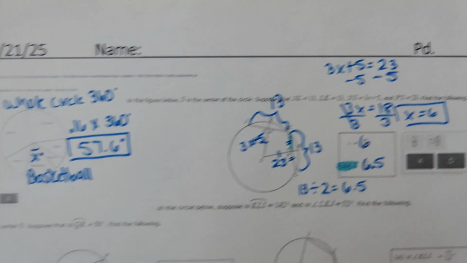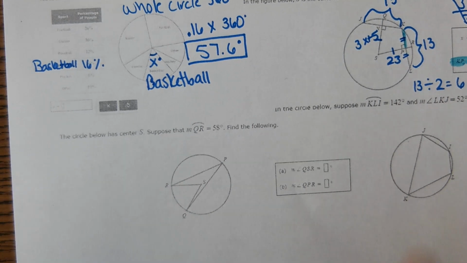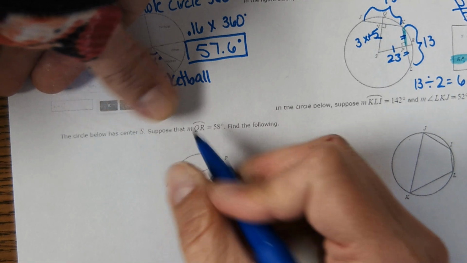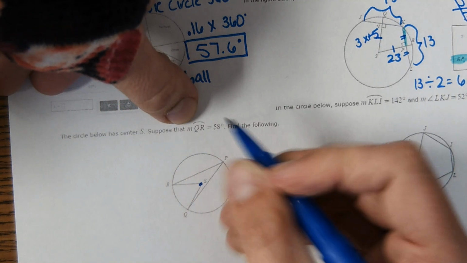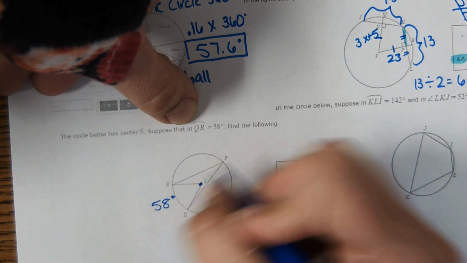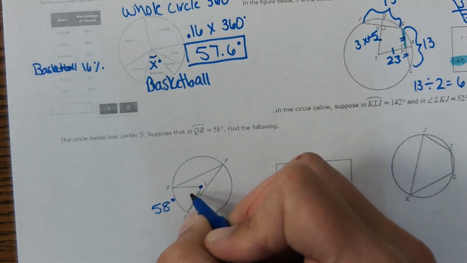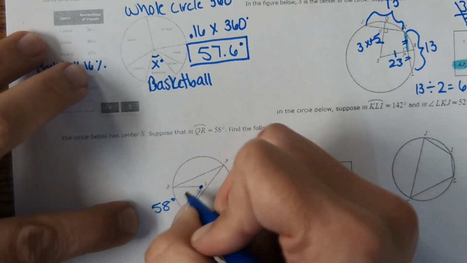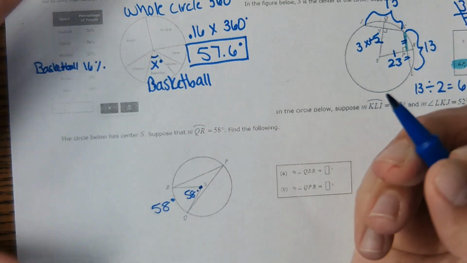Okay, then down here, this actually segues into what we're learning today, so it's a little preview. It says the circle below has center S. Suppose that the measure of arc QR is 58 degrees. Find the following. It wants us to find this angle and this angle. So if the arc is 58 degrees, the central angle is 58 degrees.